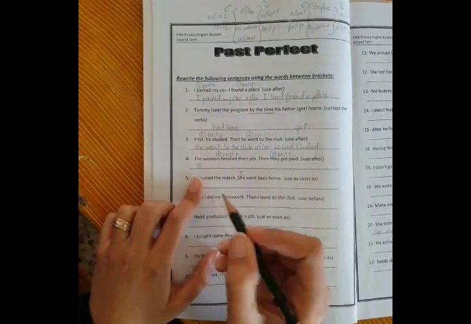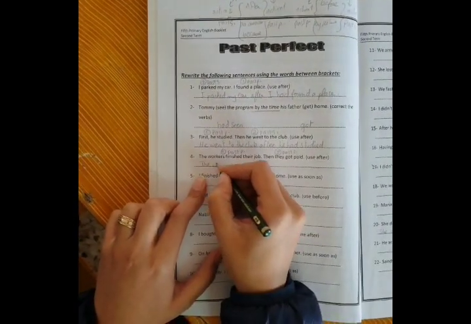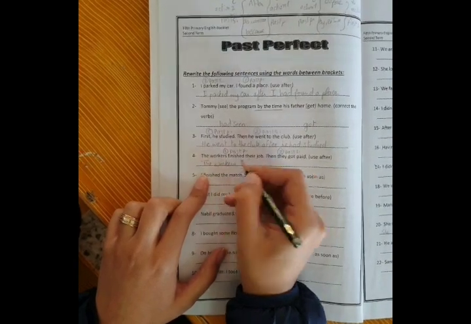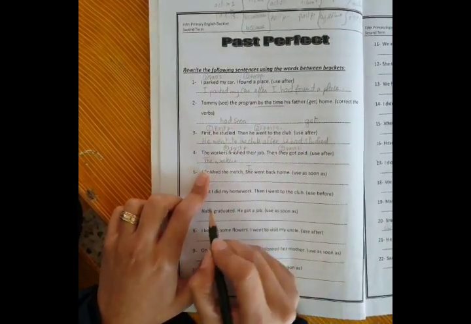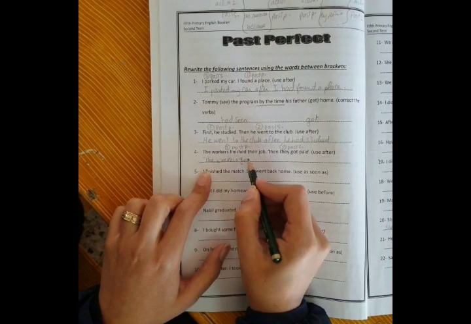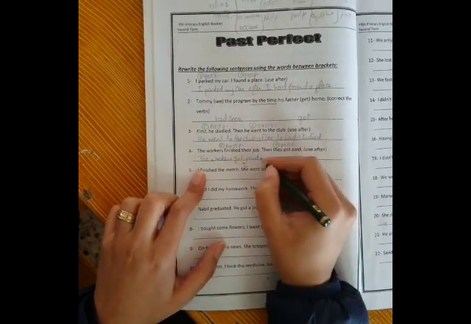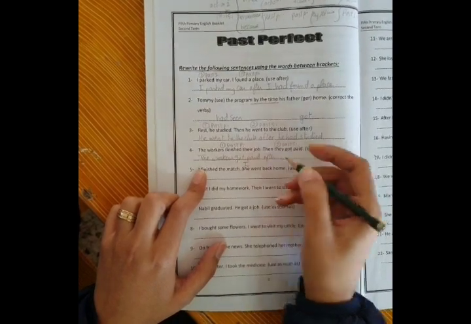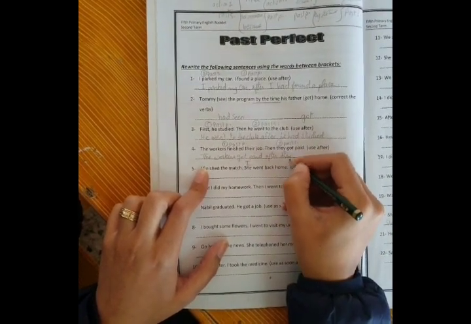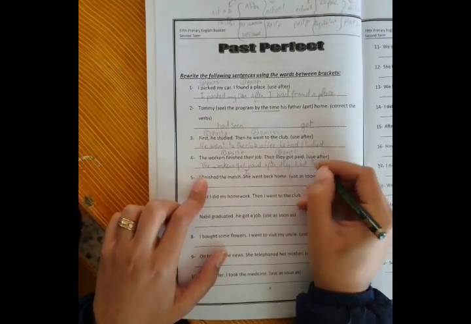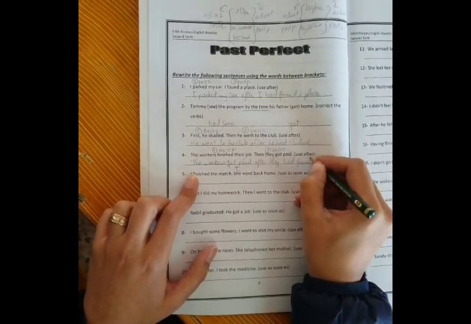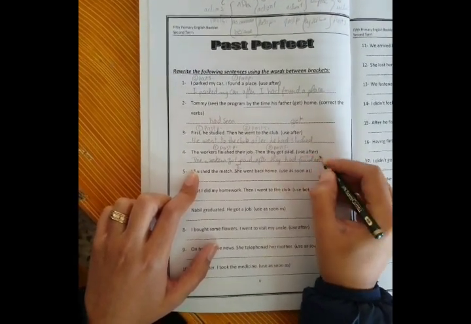We will start by the workers. The workers got paid after they had finished their job.